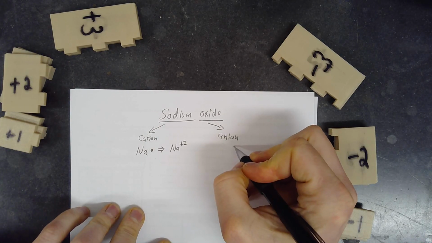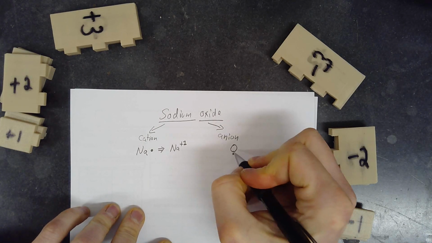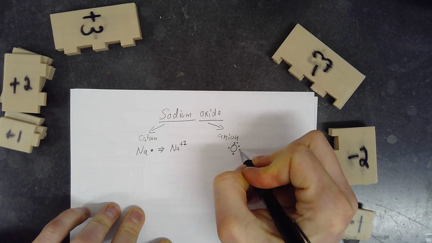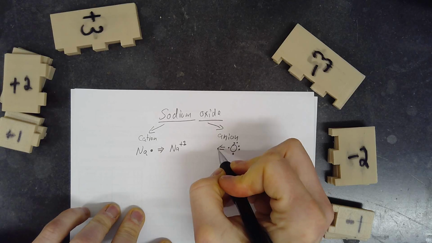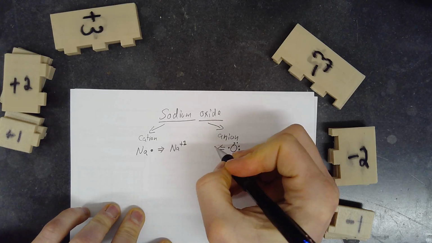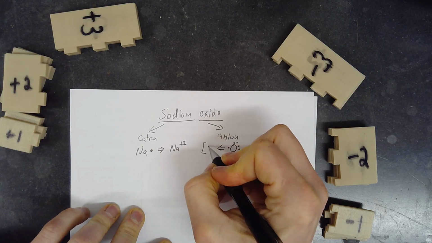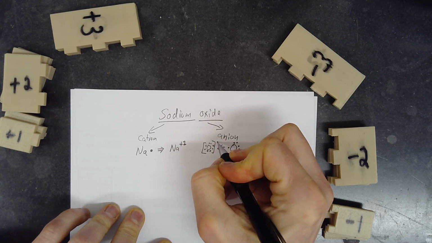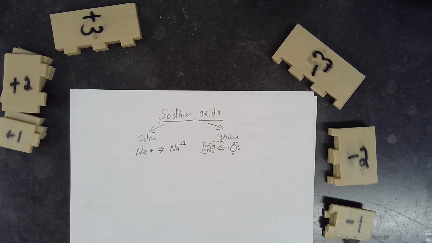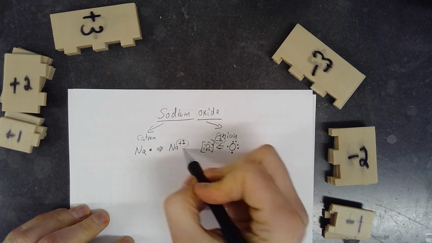Oxygen, the formula for it is O, and it has 6 valence electrons. And when it becomes an ion, it is going to gain 2 electrons. So I would have a Lewis dot structure that looks like this. And it has now 8 valence electrons and a charge of -2.